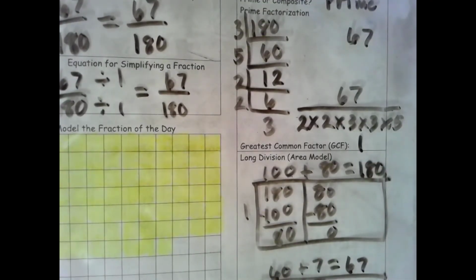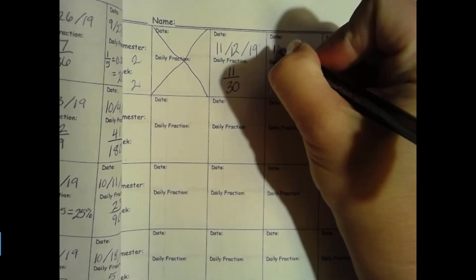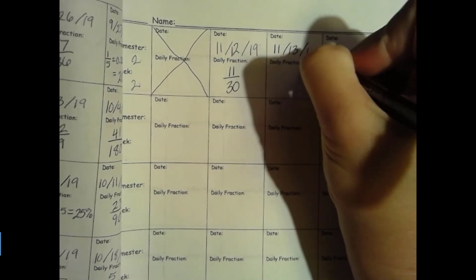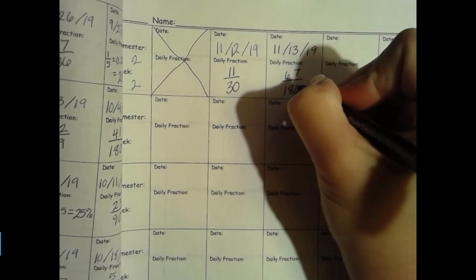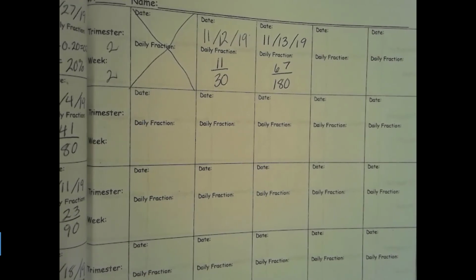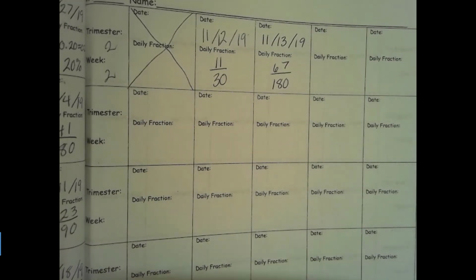So now it's time to go ahead and fill in our data collection page. We're in trimester 2, week 2. Today is 11/13/19, and our fraction for today is 67 180ths. 67 is a prime number, is not a factor of 180, so our greatest common factor is 1 and groups of 1.